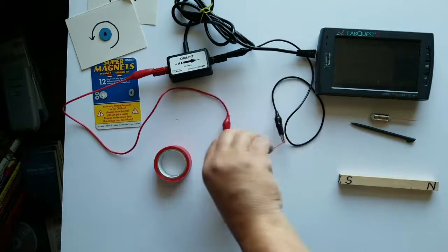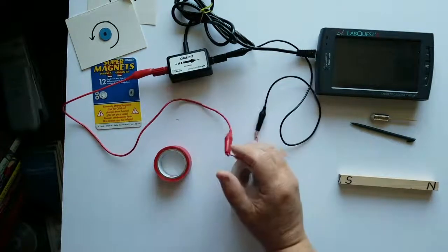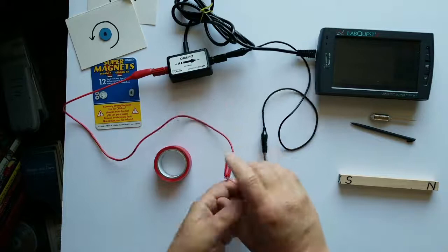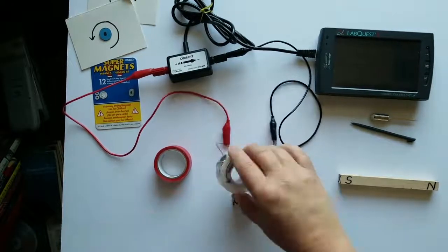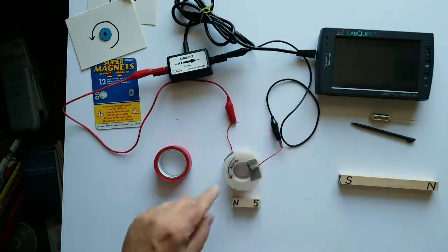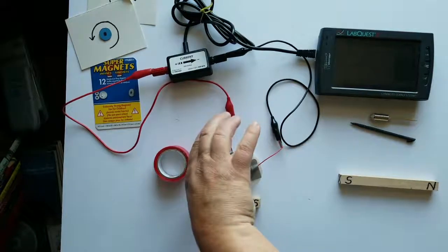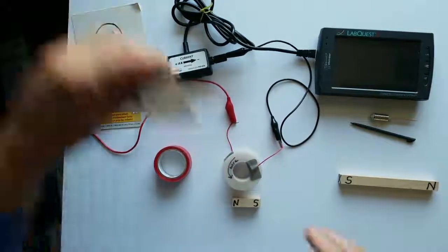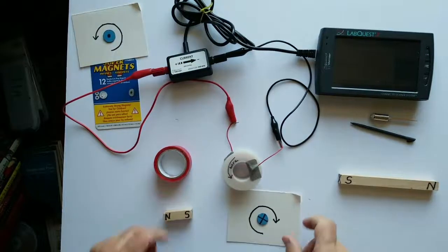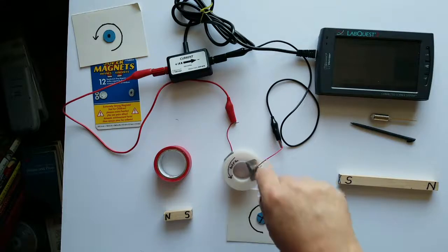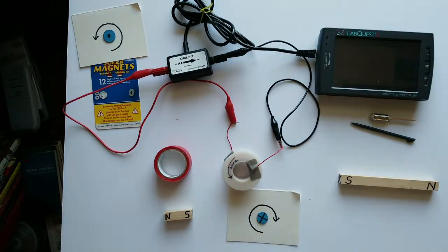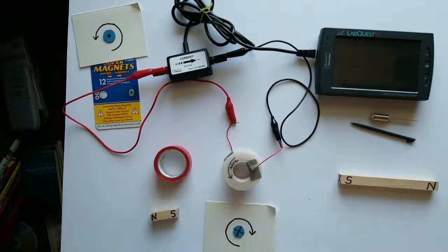If I once again rotate it down, like what we learned in another video, notice my thumb would be going into the board. It'd be a situation like this: magnetic field going into the board. The current in that coil, we would say it is clockwise. And that's it.